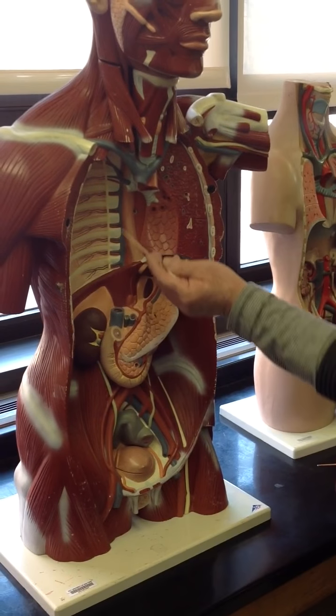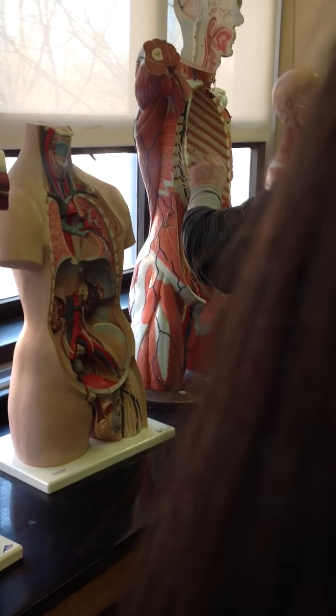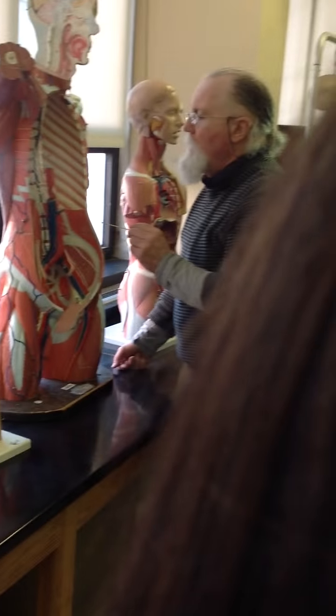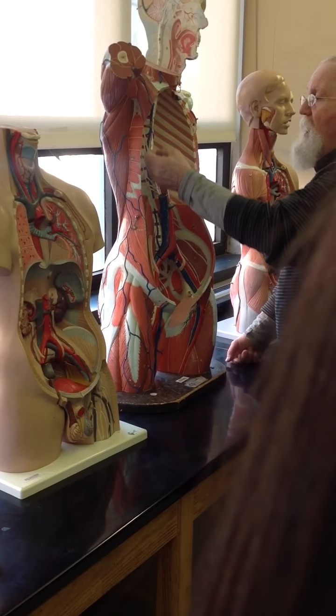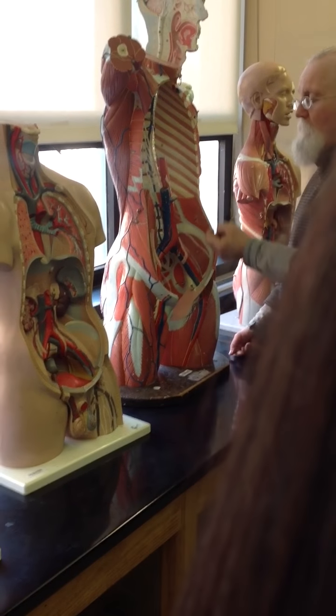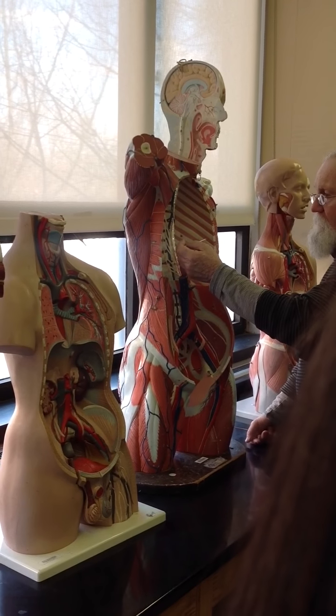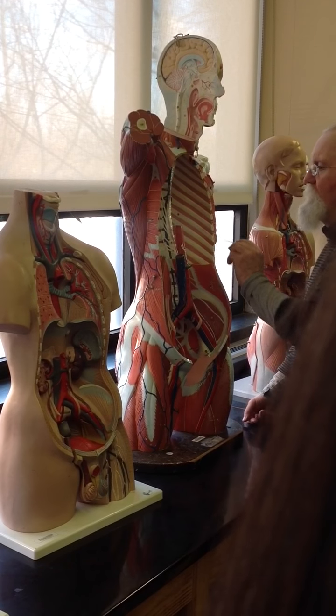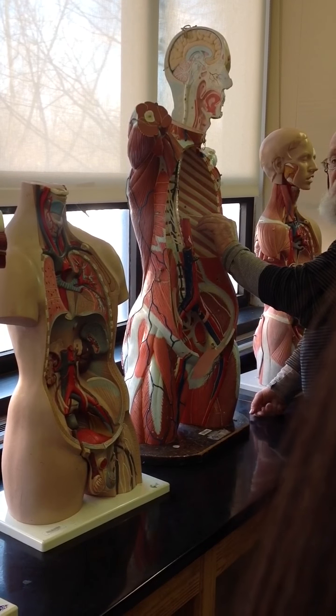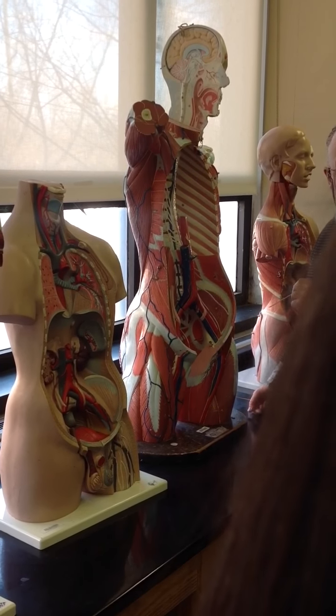In this model, we can see it. In this model, we can see it. Coming off of both the abdominal and, I beg your pardon, the thoracic and the abdominal are going to be intercostal arteries.